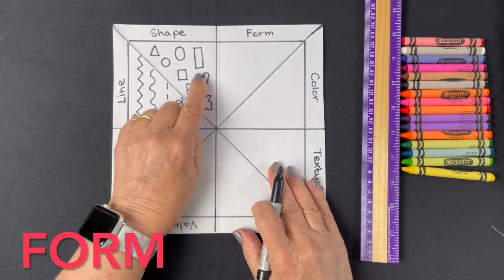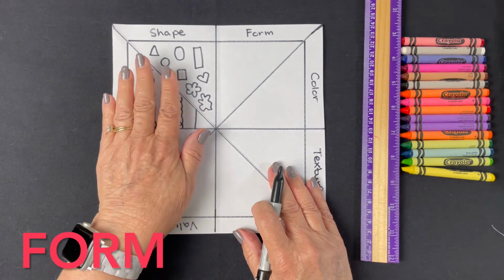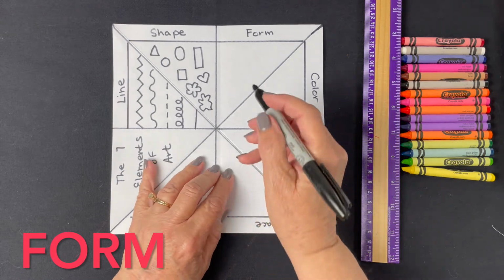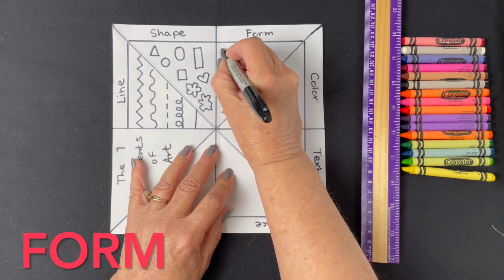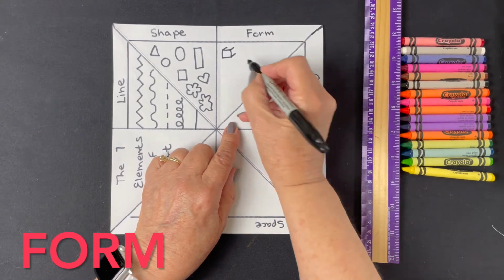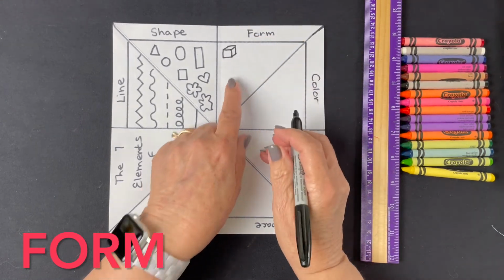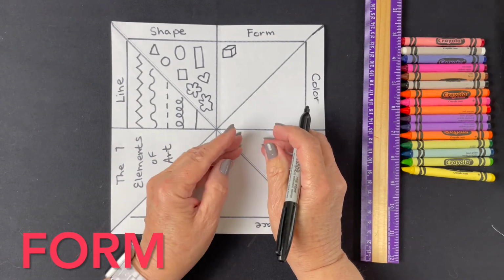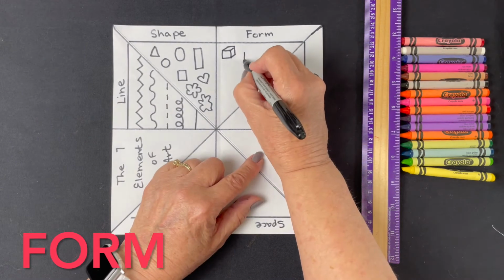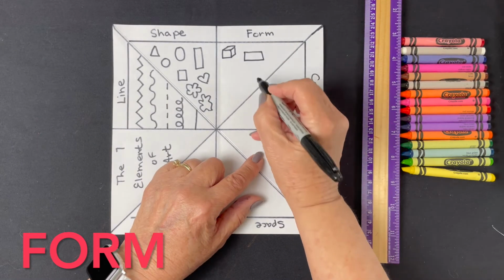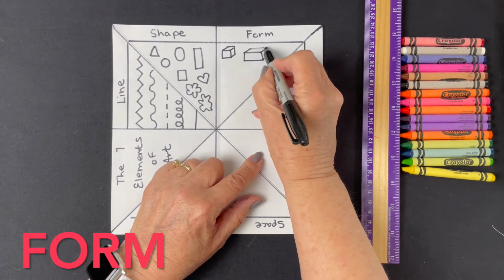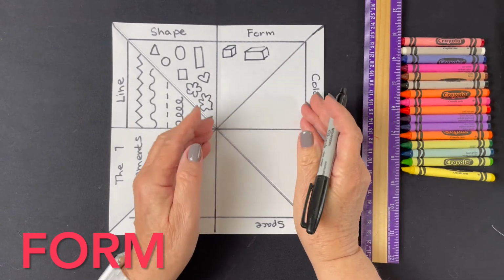Now, forms are similar to shapes, except shapes are 2-dimensional and forms are 3-dimensional. So watch this. I can make a square, which is 2-dimensional, but by making these diagonal lines here and lines going across, I have created a cube, which is a 3-dimensional form for a square. Let's try a rectangle. It's the same. Diagonal, diagonal, diagonal, straight line, straight line. And there we have a box.